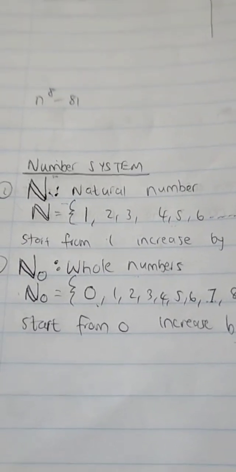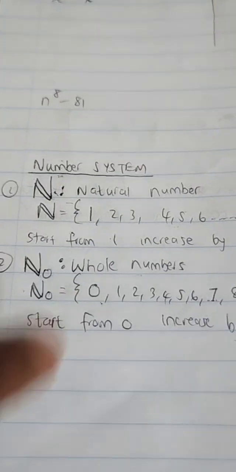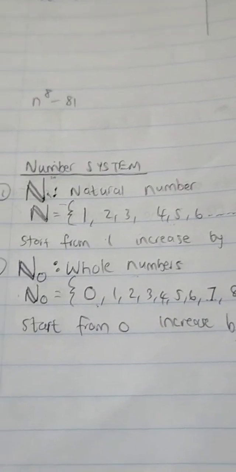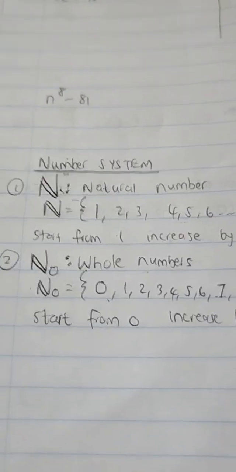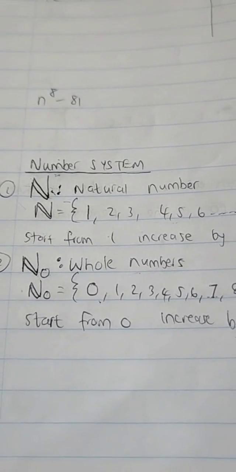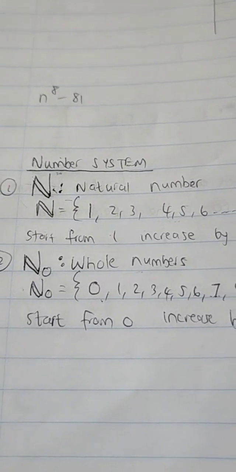Okay. What about whole numbers? Whole numbers are numbers that start from 0. They increase by what? By 1 to infinity. Whole numbers 0, 1, 2, 3, 4, 5, 6, 7, 8, 9, 10, 11, 12. You'd never stop counting. You would never be able to actually stop because there's no end.